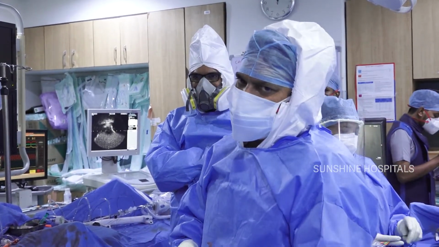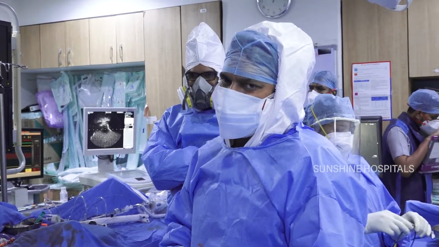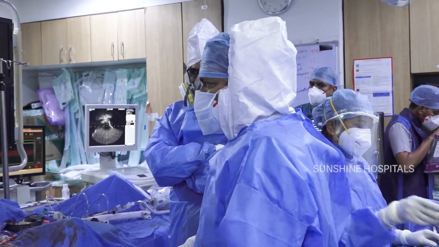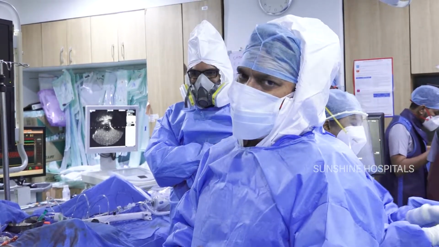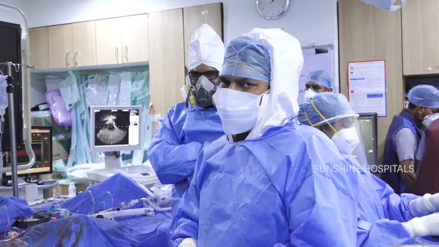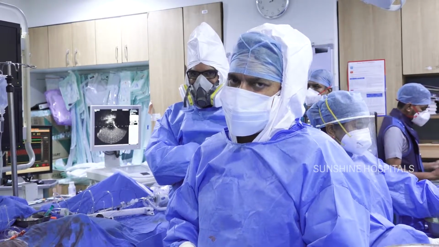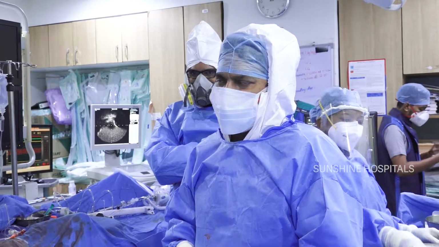Initially they tried to cross the lesion in one of the peripheral centers, but they were unable to cross. Then they deferred the procedure. Then the patient came to us with a history of an uncrossable lesion, balloon uncrossable, for PCI of the LAD.